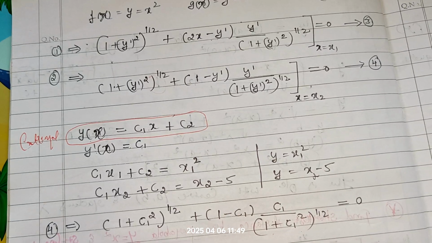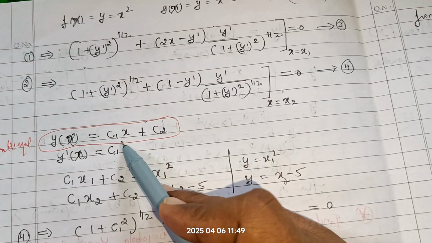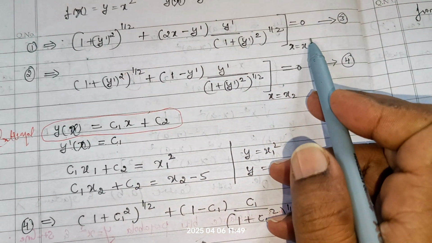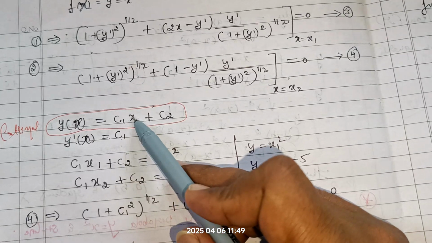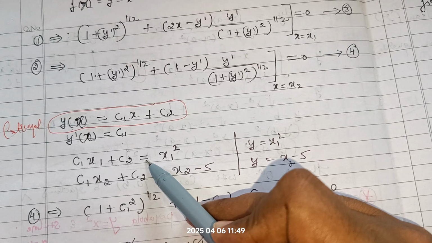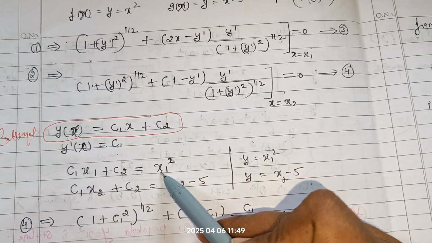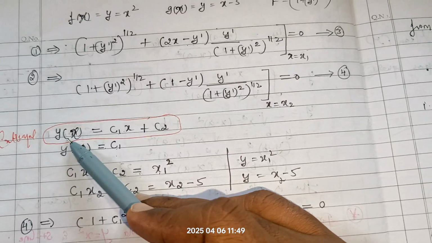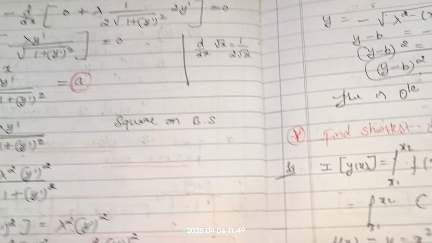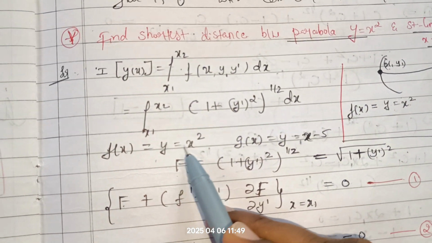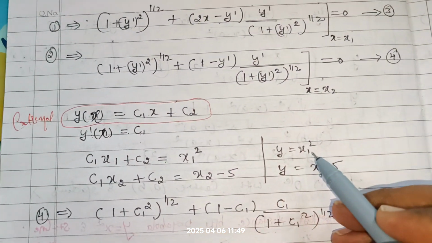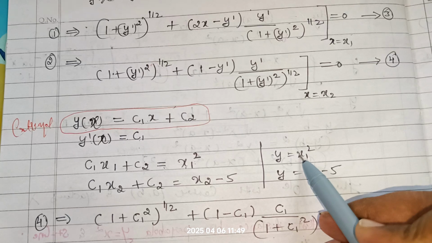Okay, next, this equation c1 into x plus c2, we will write it one time for x1 and the other for x2. So just substitute here x1: c1 into x1 plus c2, and that value is equal to what? x1 square, because what is the y value in the first case, f of x? It is x1 square. They have given x square one time, and x minus 5 the other time, right? So for x1 it is x1 square.